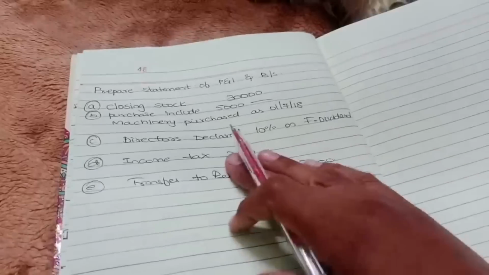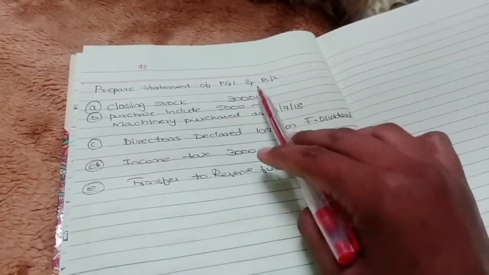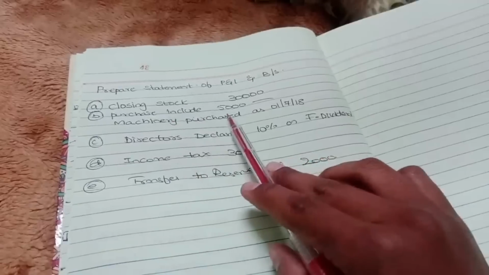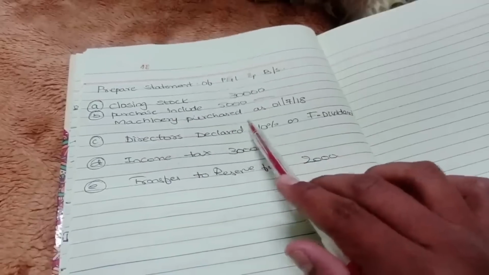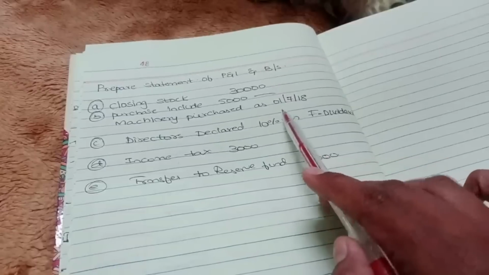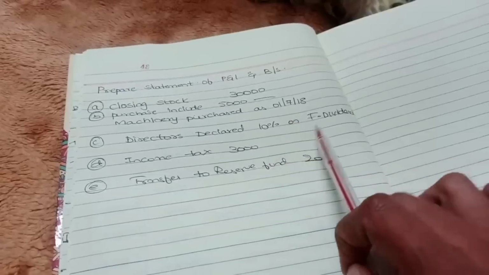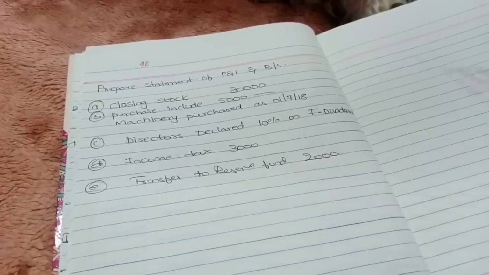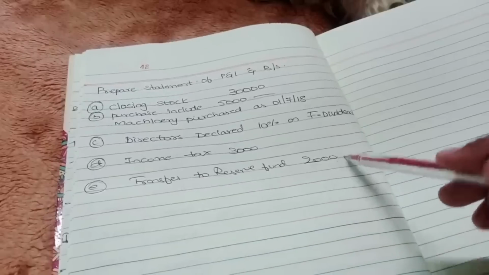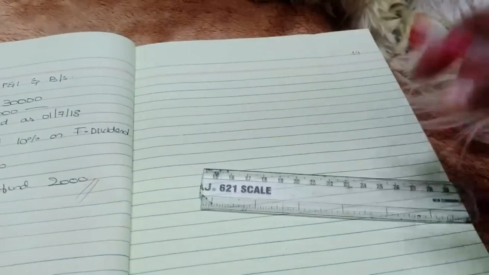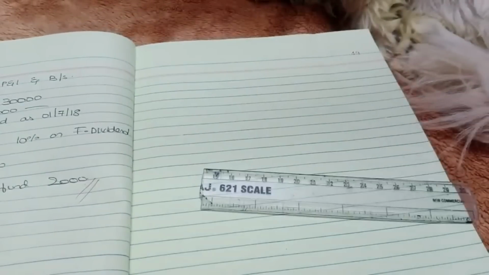And after the question, what they are asking: prepare statement of profit and loss and balance sheet. Closing stock is equal to 30,000. Purchases include 5,000 of machinery purchased on 1st July 2018. Directors declared 10% fixed dividend. Income tax 3,000. Transfer to reserve fund is 2,000. We just need to prepare the P&L account and balance sheet. First we will draw the P&L account. How should we draw the P&L account? One minute, I will draw and I will share the screen.